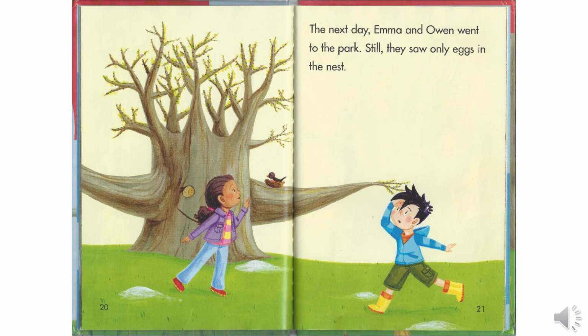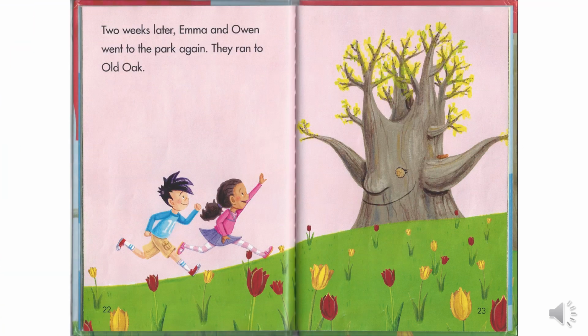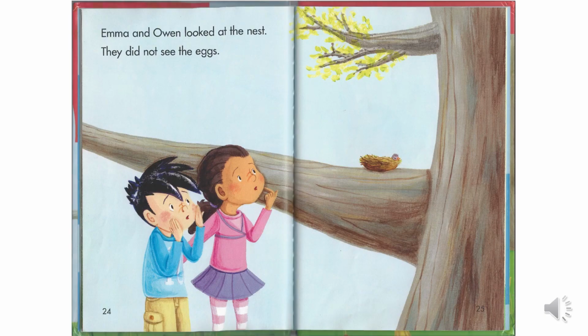The next day, Emma and Owen went to the park. Still, they saw only eggs in the nest. 2 weeks later, Emma and Owen went to the park again. They ran to Old Oak. Emma and Owen looked at the nest. They did not see the eggs.